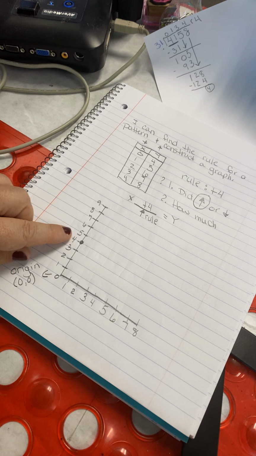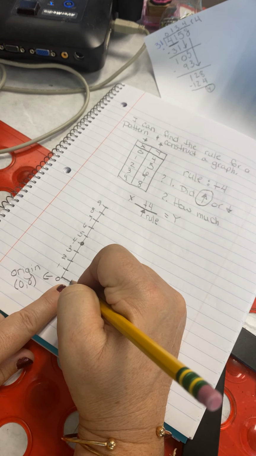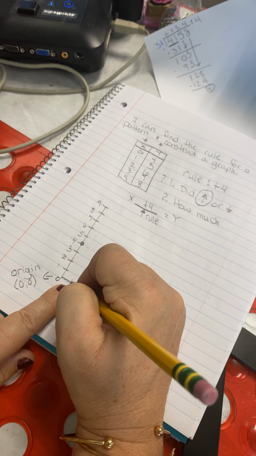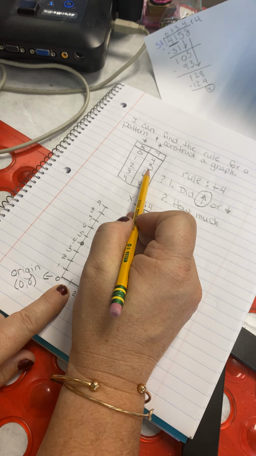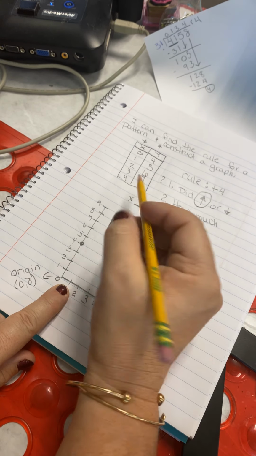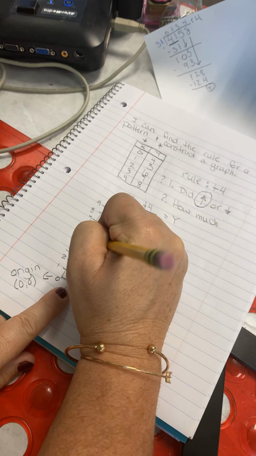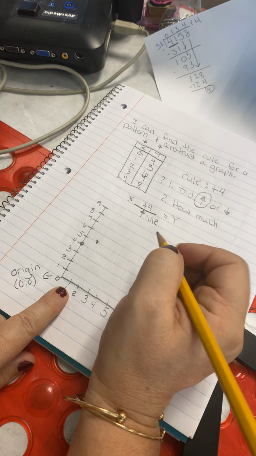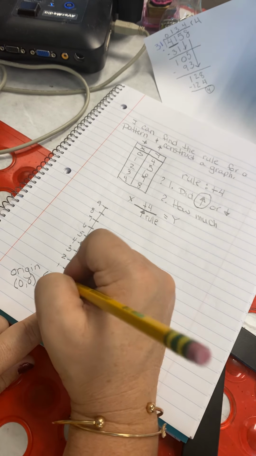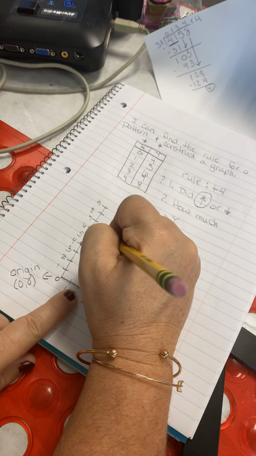All right, my second one, my X is 1, and I have to go up how many? What's my Y for 1? It's on your paper. 5. So go over 1, up 5. The next one, my x is 2, so I'm going 1, 2, and I go up how many? 6.